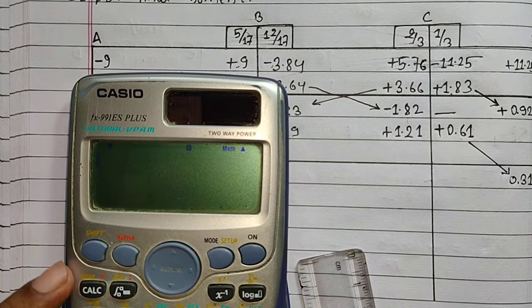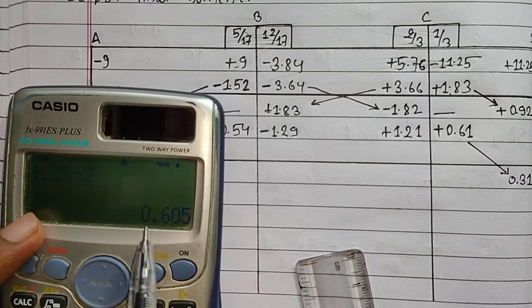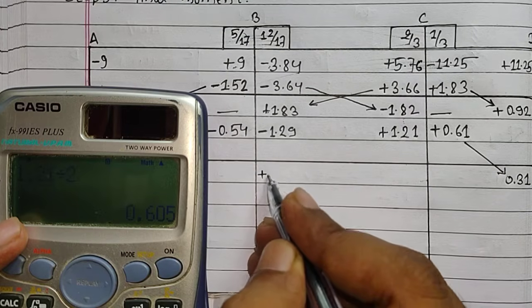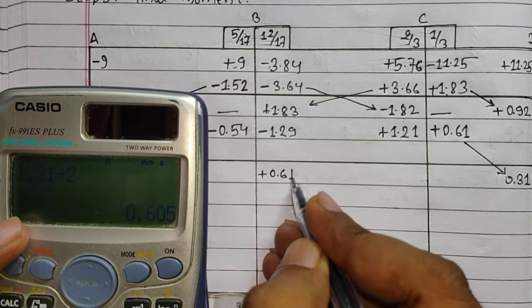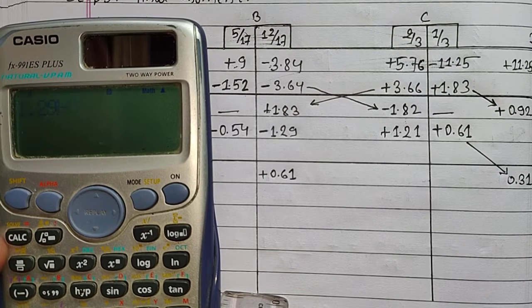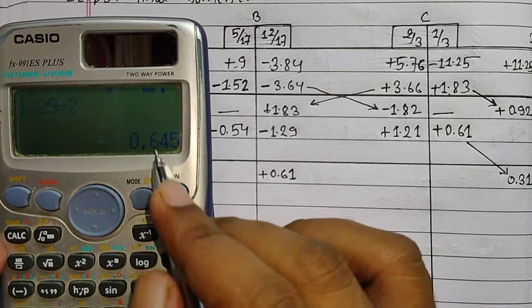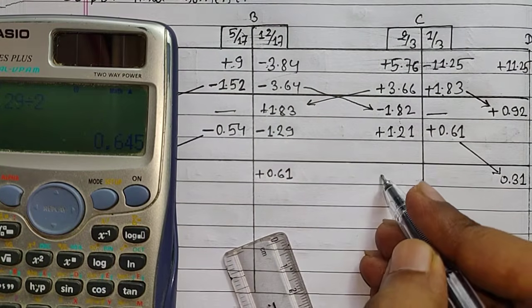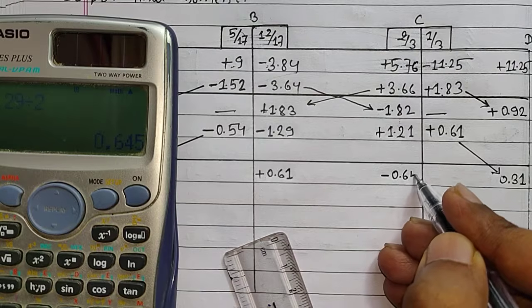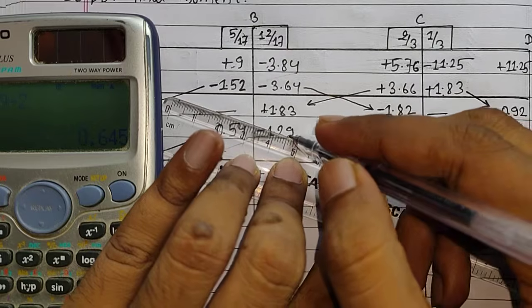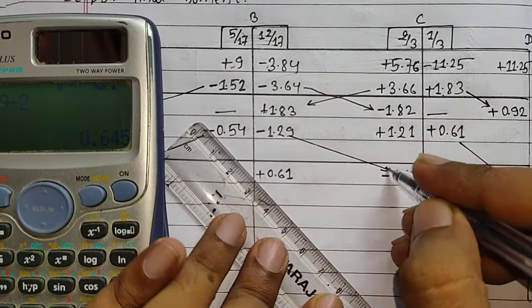So 1.21 divided by 2 is going to be 0.605, so let's write it down here. This is positive, so positive 0.61. Again 1.29 divided by 2 is going to be 0.645, so it is going to be 0.65, and this is negative, so minus 0.65, and this arrow is to show you how the value came here, which is this value.